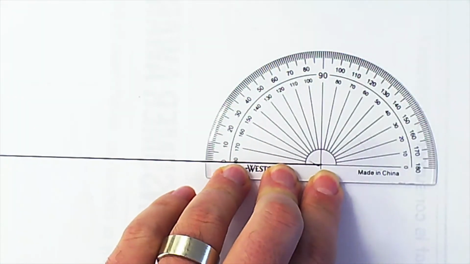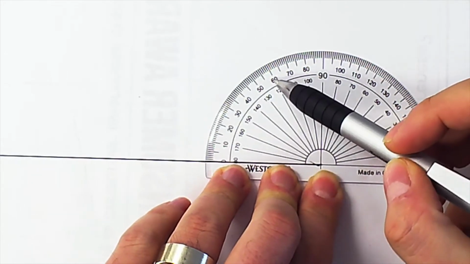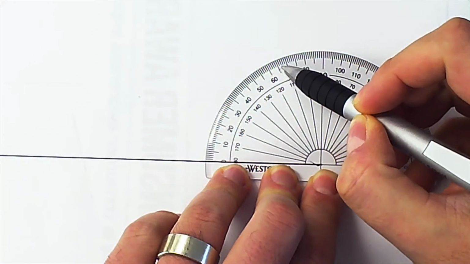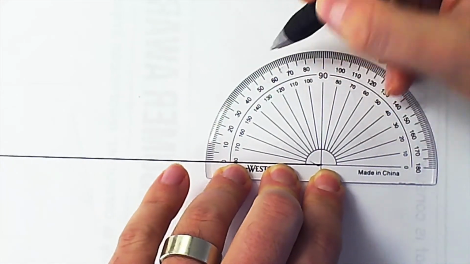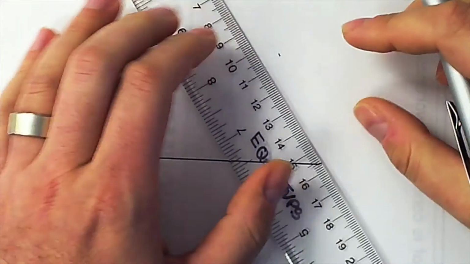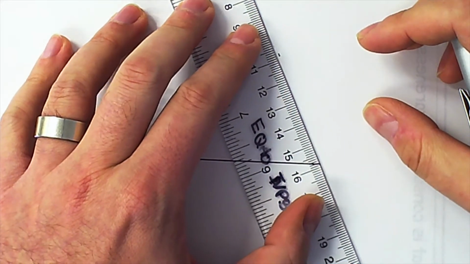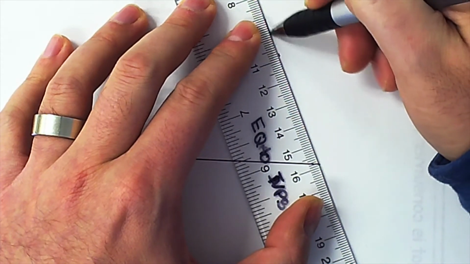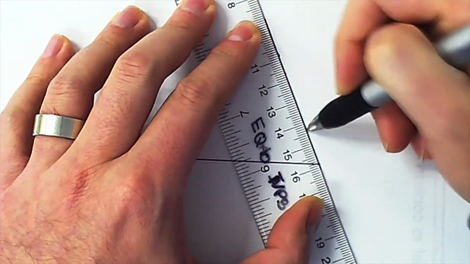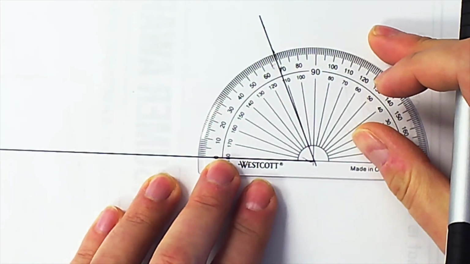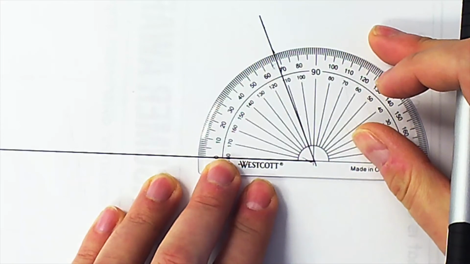So I need 68. So here's 60, here's 70. 65 is here. 66, 67, 68. So I'm about 3 away. Let's get a little bit closer here. Okay, might be a little off. Remember, using a sharp pencil is definitely helpful for a lesson like this if you're doing it on paper. There we go. Let's measure this angle. We kind of have a winner.